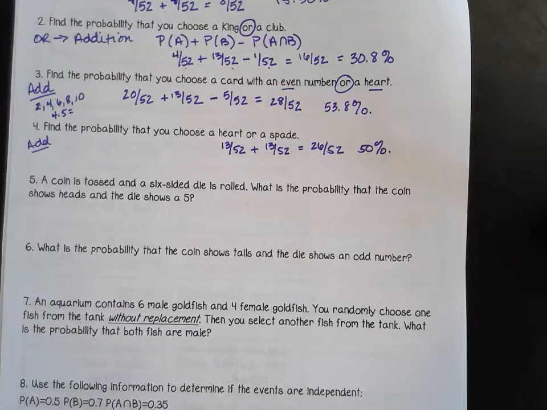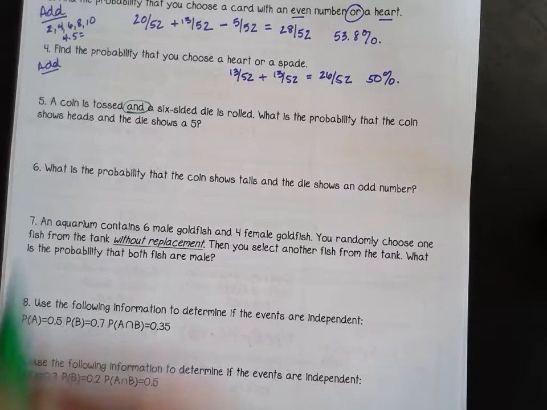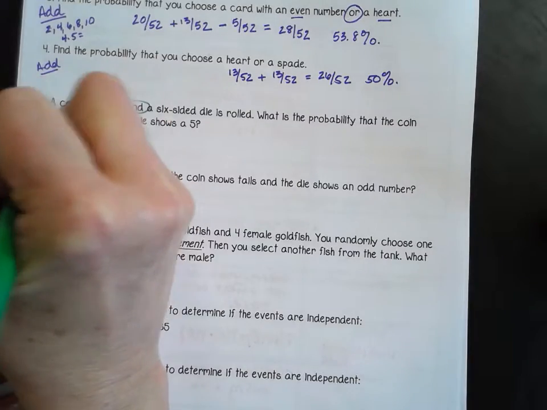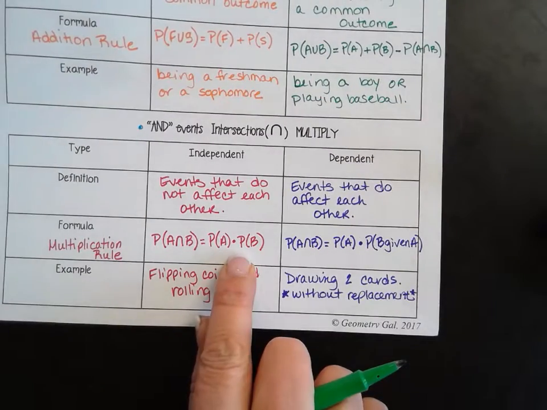Yeah? All right. A coin is tossed and a 6-sided die is rolled. What's the probability that the coin shows heads and the die shows a 5? Are they independent or dependent? They're independent. One is not going to affect the other. Okay, and so if it's independent, the rule was just to multiply.